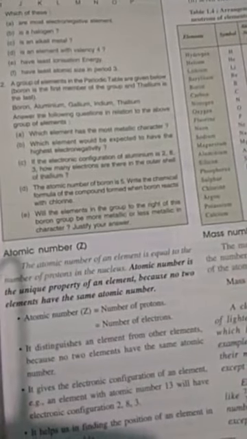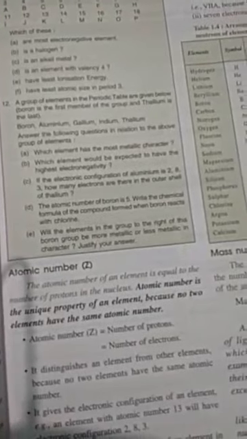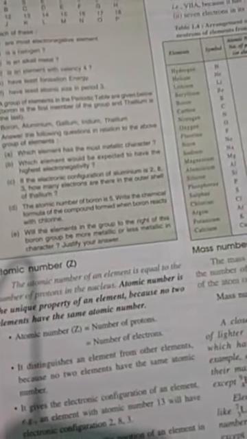Atomic number. Atomic number is the unique property of an element because no two elements have the same atomic number. It is denoted by Z, capital Z. Atomic number is the number of protons present in the nucleus. It is called atomic number. An atom is always electrically neutral.